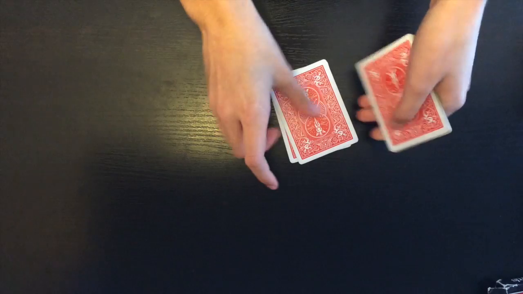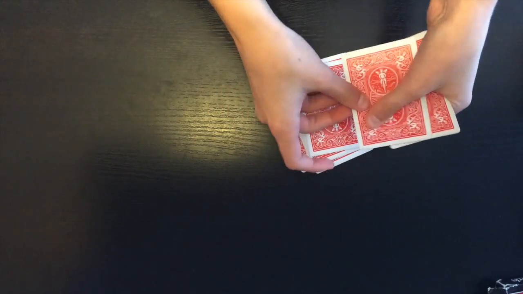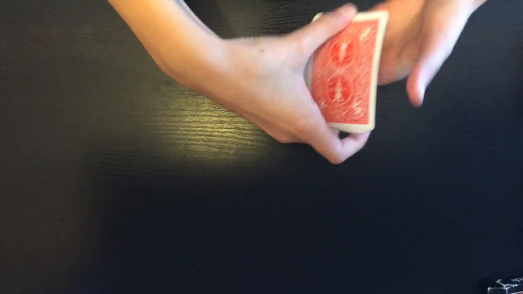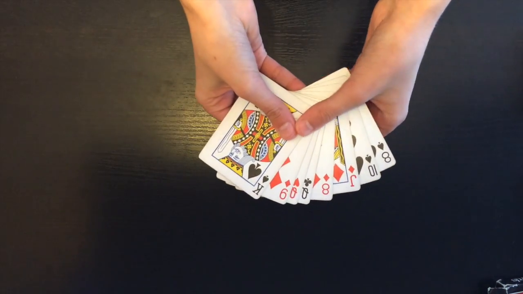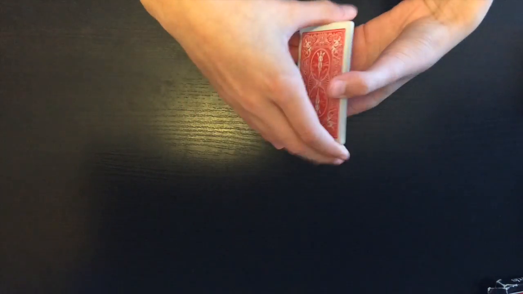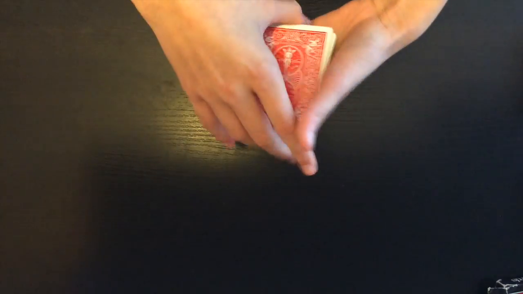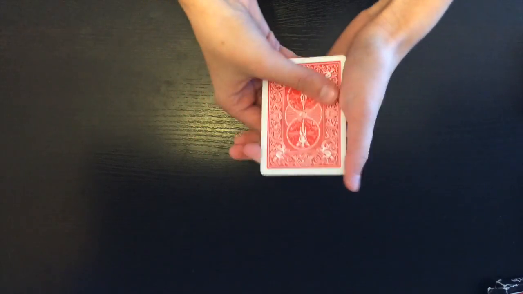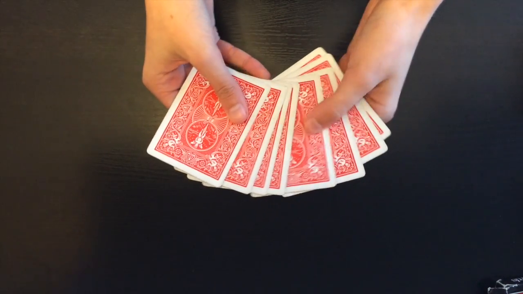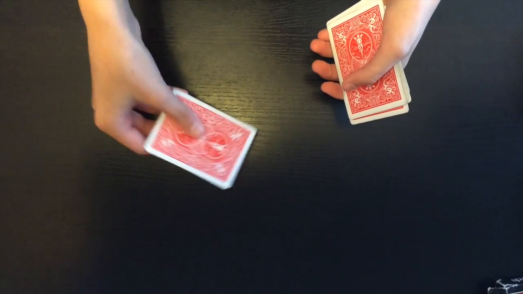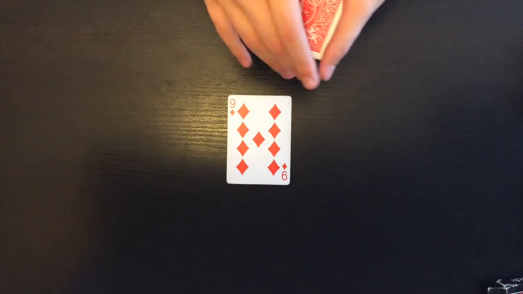So, here are the 8 cards. You can look at them because they're all randomly chosen. So, there they are. Pretty random cards. They could be shuffled as many times, it does not matter. But now the spectator can pick any card they want from these 8 cards. So let's just say they want this one, which is the 9 of diamonds.